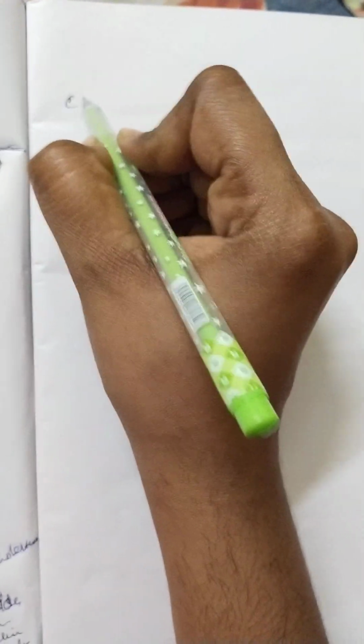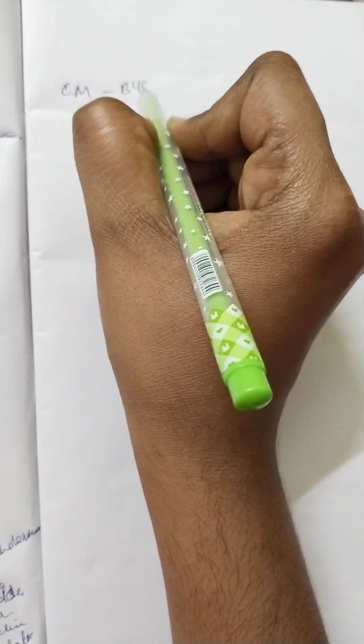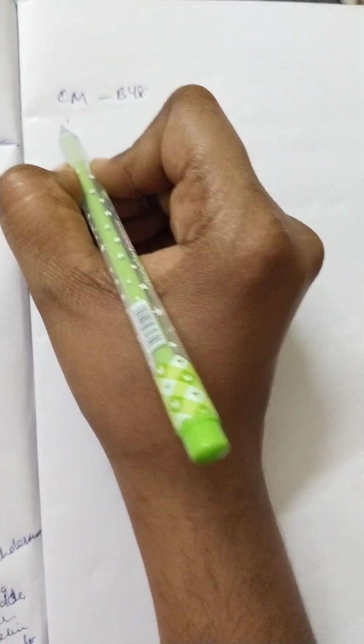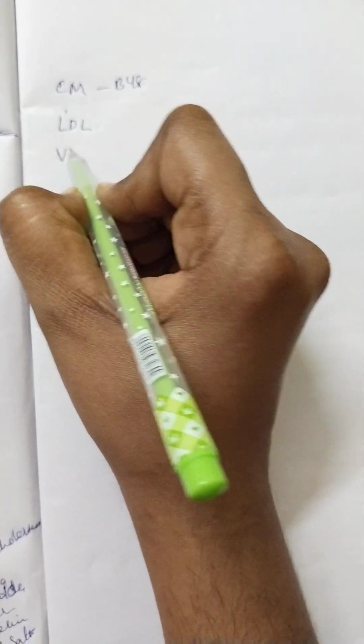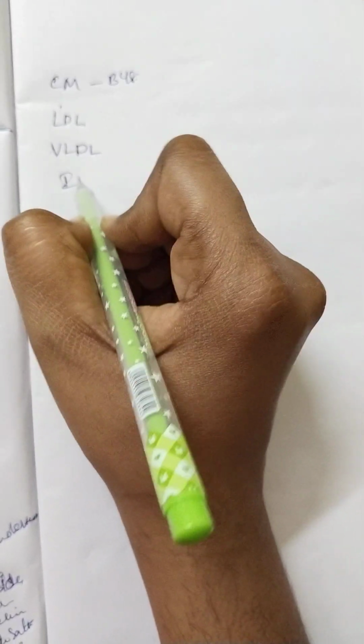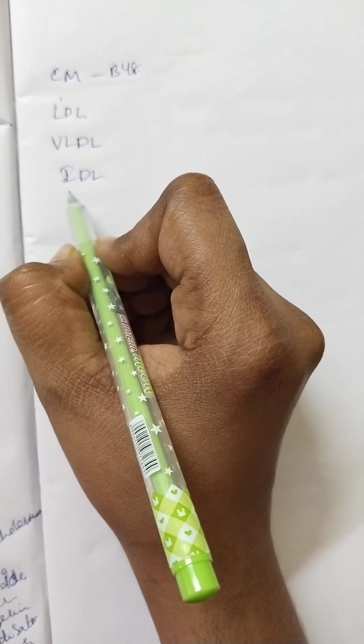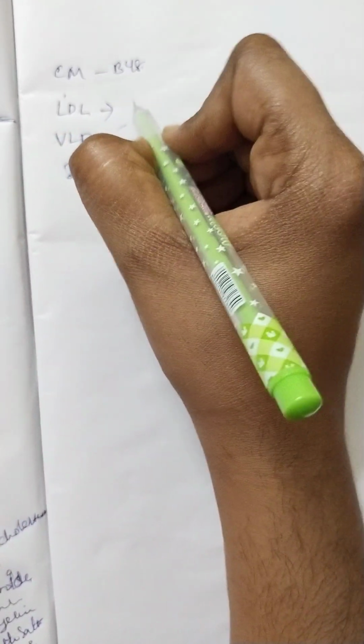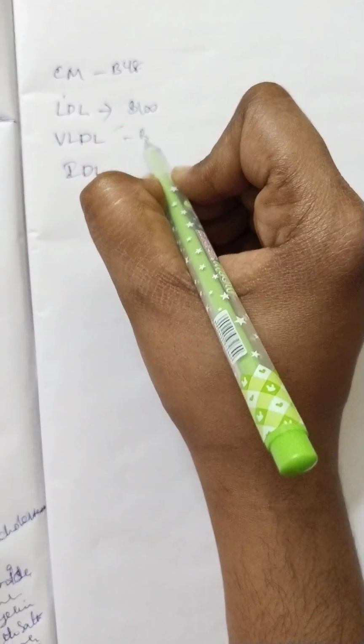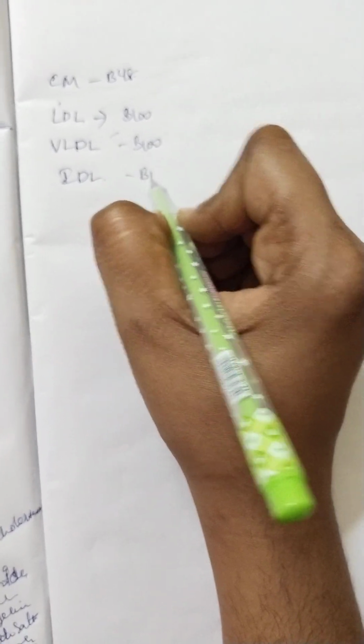After that, normally for chylomicrons it is the B48 apolipoprotein. For LDL, VLDL, IDL, this is B100. Why only B48? Because of RNA editing.